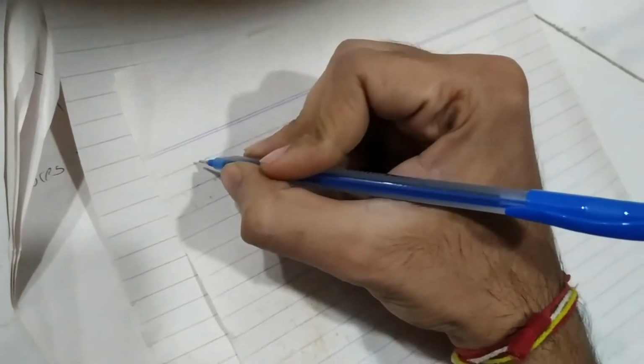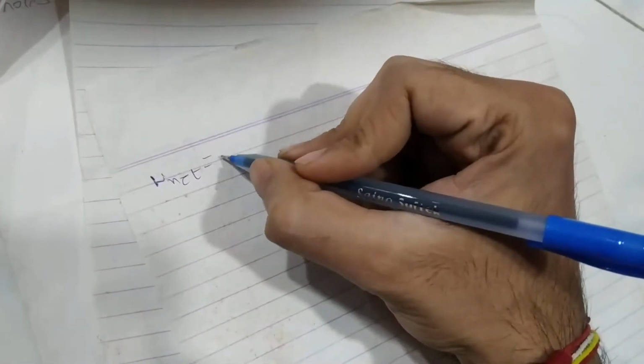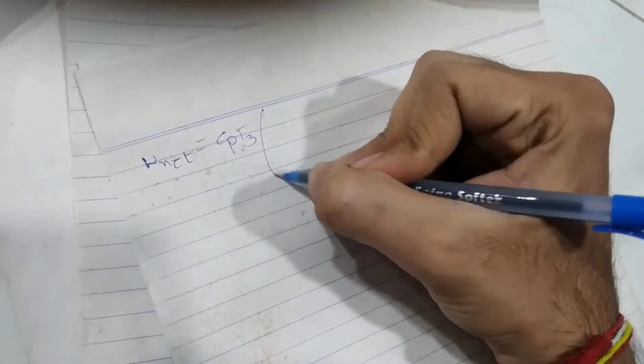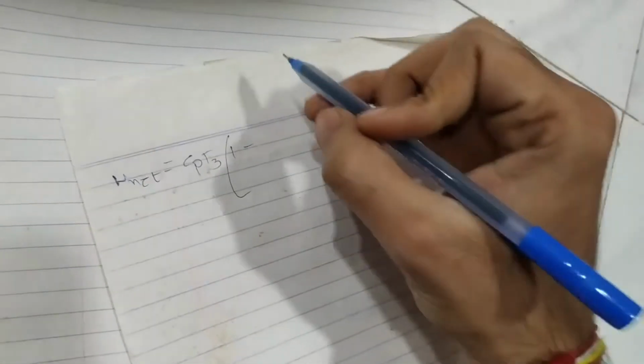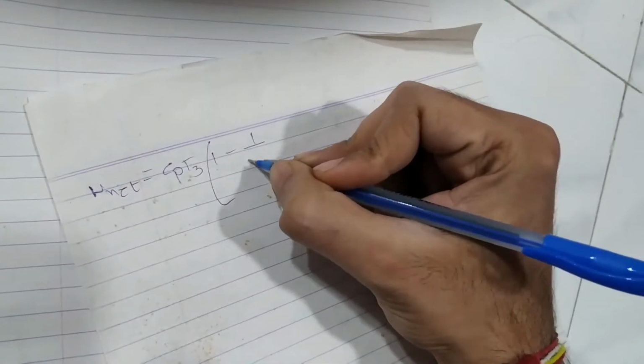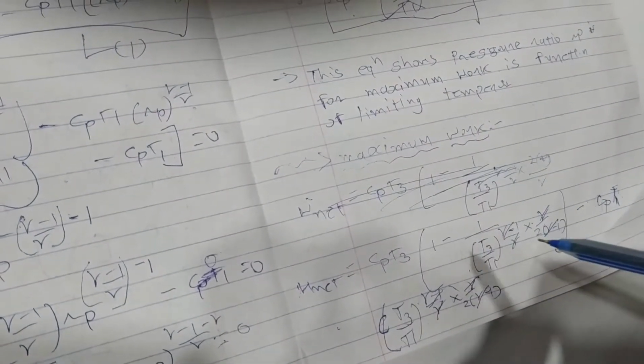So this equation can be written as W net is equal to CpT3 into 1 upon T3 upon T1, and here gamma minus 1 is cancelled, gamma is cancelled, so this will be written as 1 upon 2.